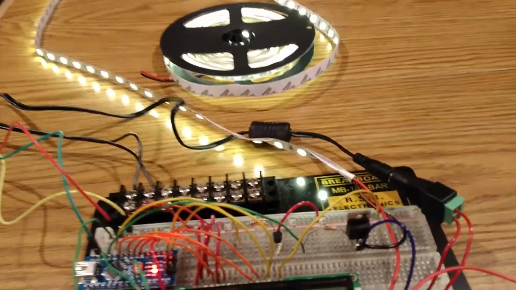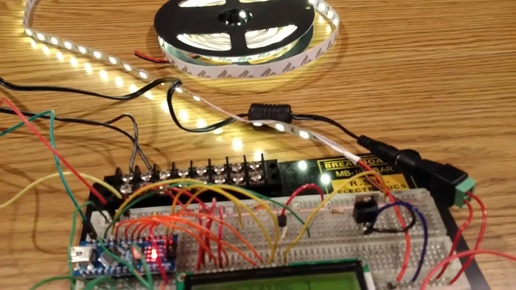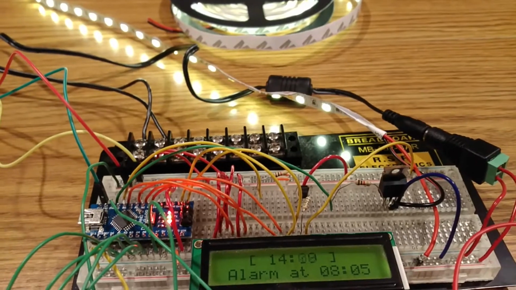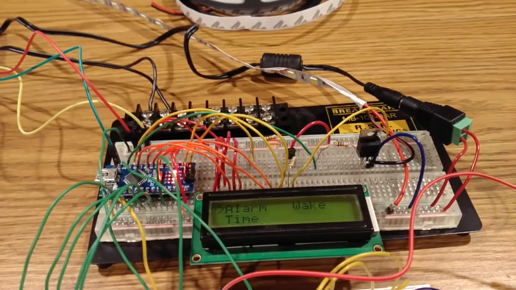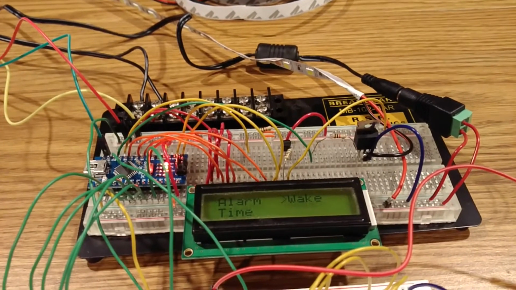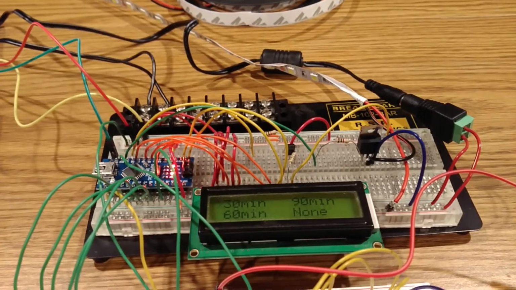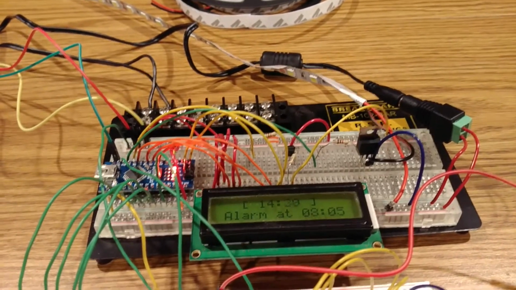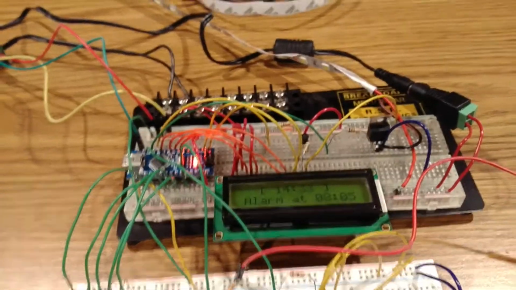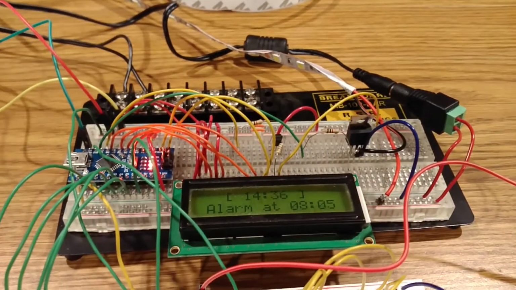So that is, in a nutshell, most of the features here. I can also show the none function of the wake routine. So if I go over here, select wake, set it to none. This just allows it to have essentially normal alarm clock operation.